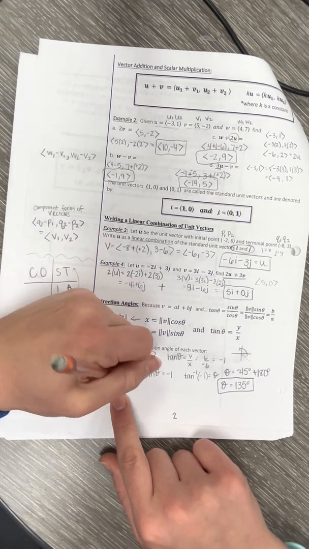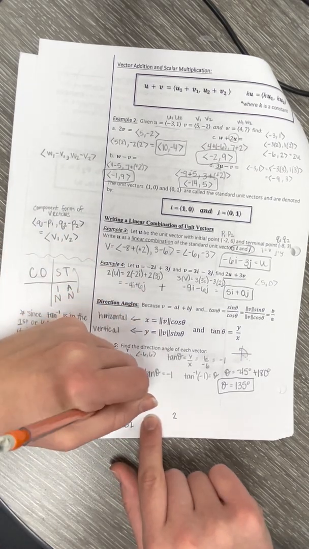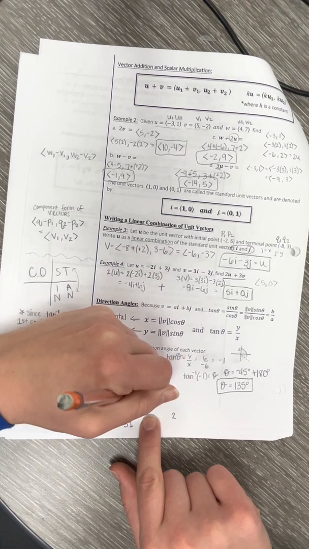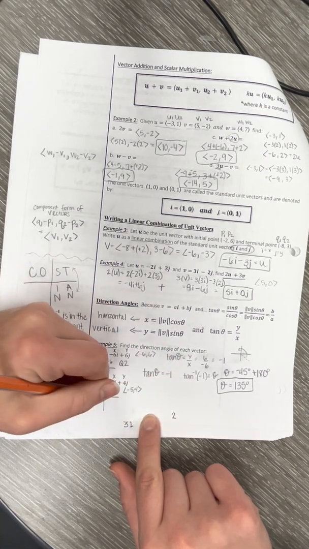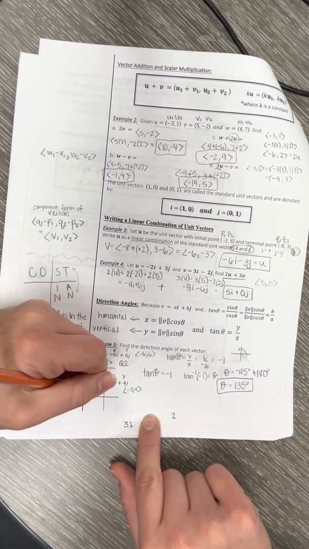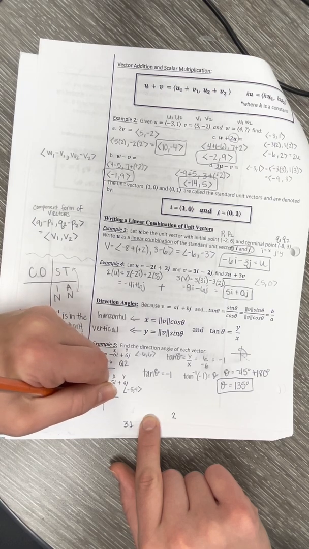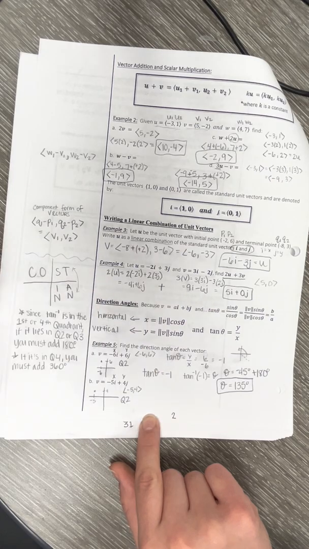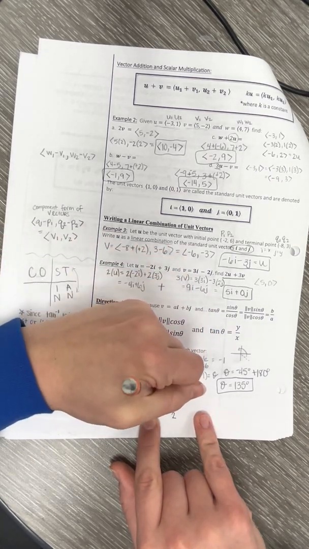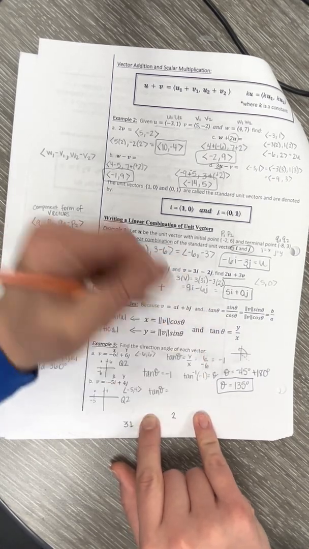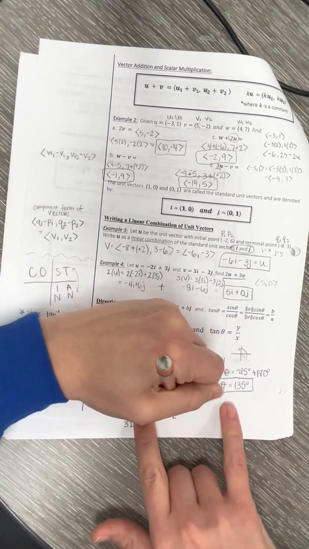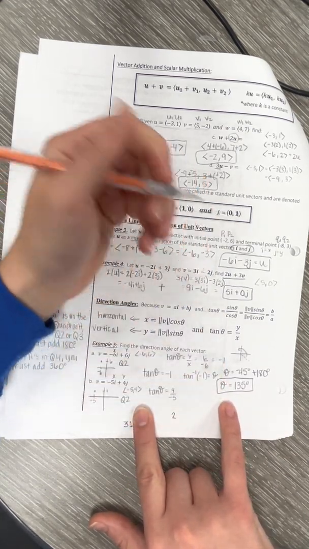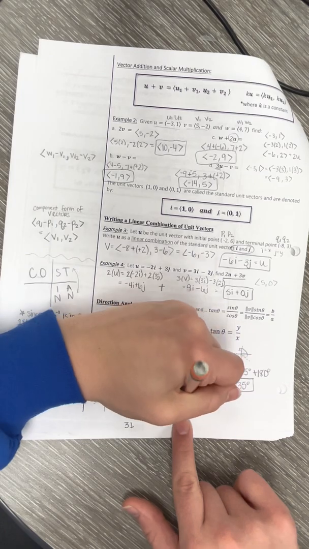Let's look at this one. We have our x and our y. It's technically -5, positive 4, which again is in quadrant 2. So we will have to do the same thing. Tangent theta is equal to y over x, so 4 over -5. This is one where you would have to use your calculator.